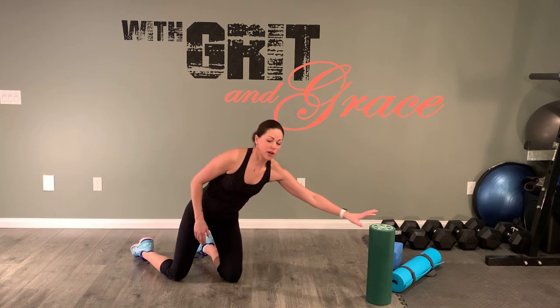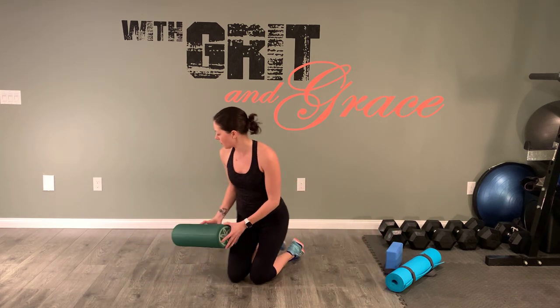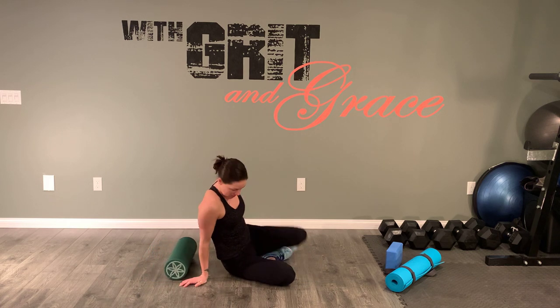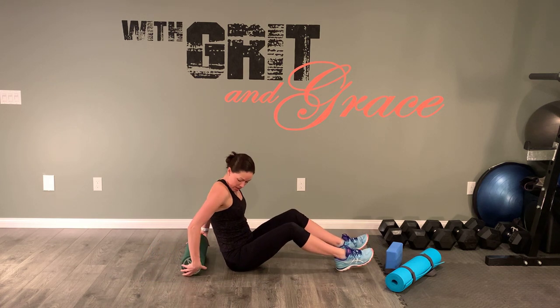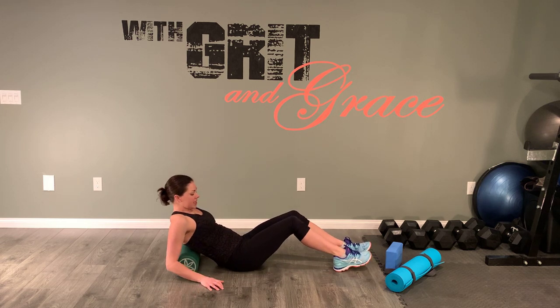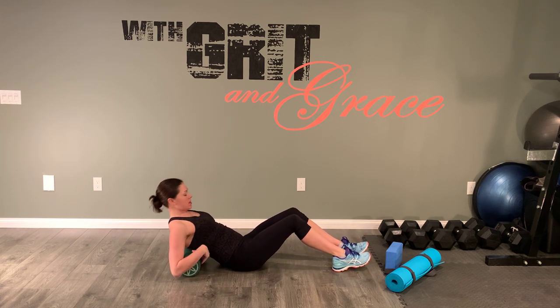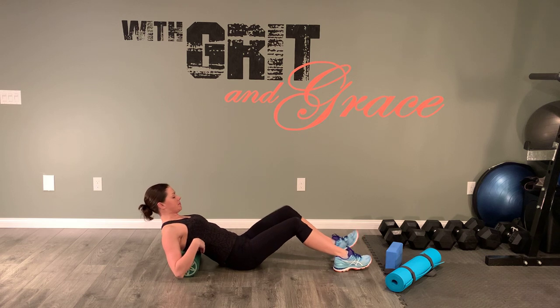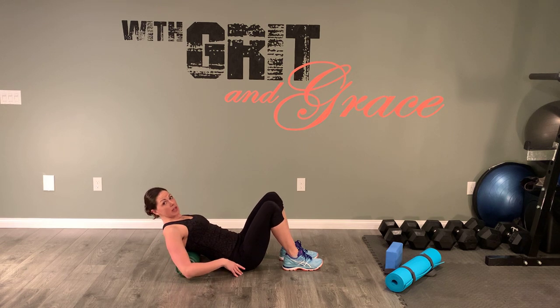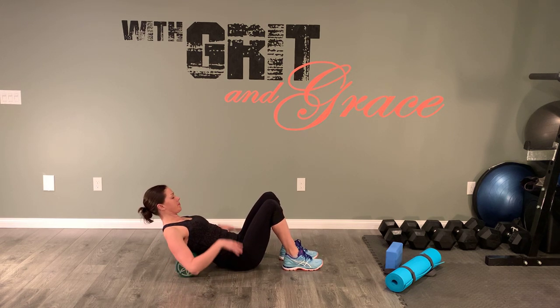Next one, we're going to take a foam roller, laying it down onto the floor. This time we're going to be facing up, or supine, placing that foam roller underneath your shoulder blades. Okay. Feet are going to stay flat on the floor to help stabilize again through the pelvis.